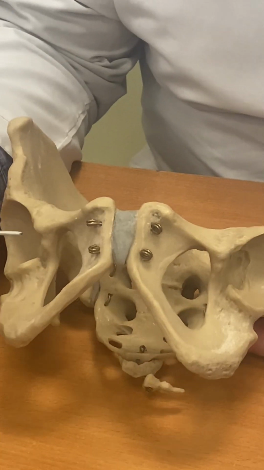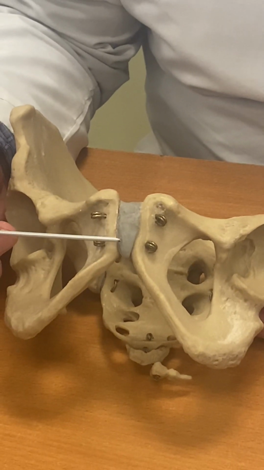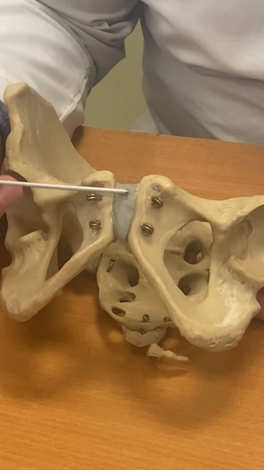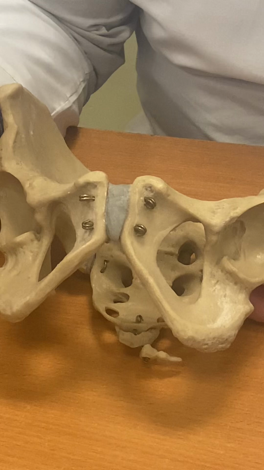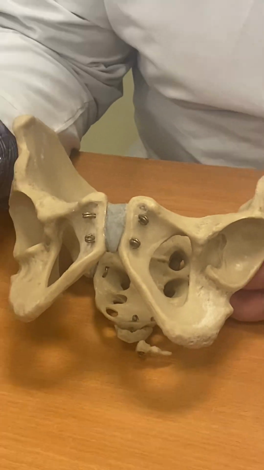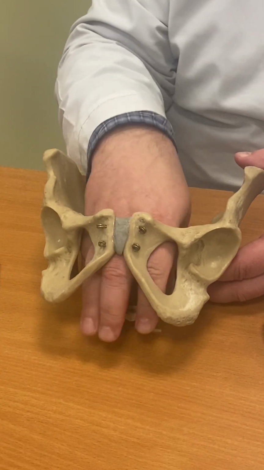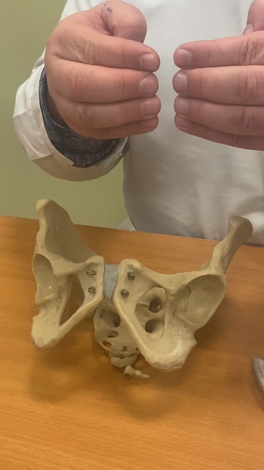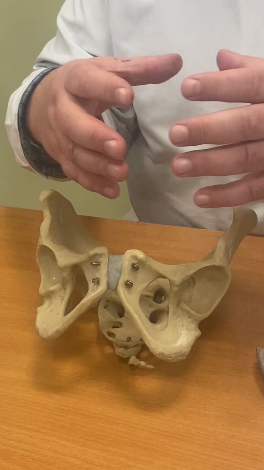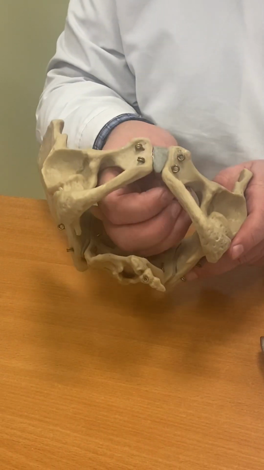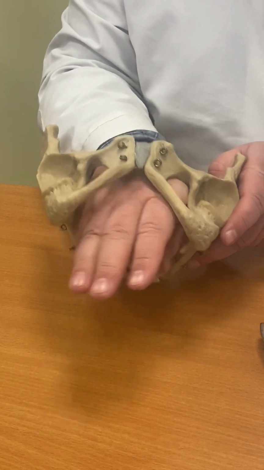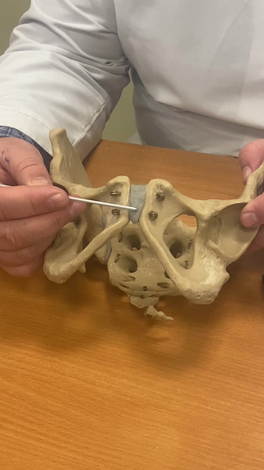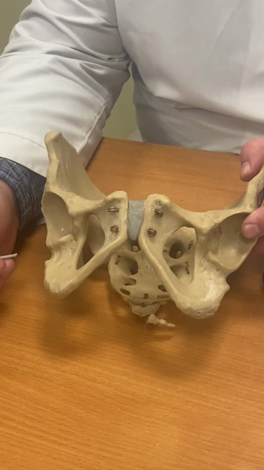This cartilage has name discus interpubicus, and after 16, inside of this cartilage a cavity is present, and we receive pubic symphysis. In time of delivery of fetus, this pubic symphysis dilates 1.5 centimeter. That is why the volume of true pelvis increases, and it helps delivery of fetus in female. That is why it is permanent synchondrosis, and it is pubic symphysis.